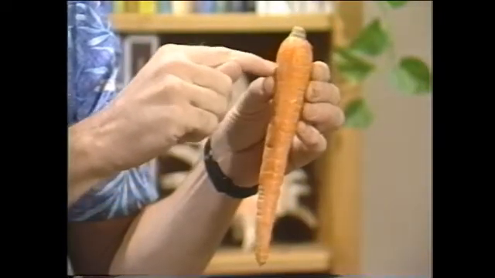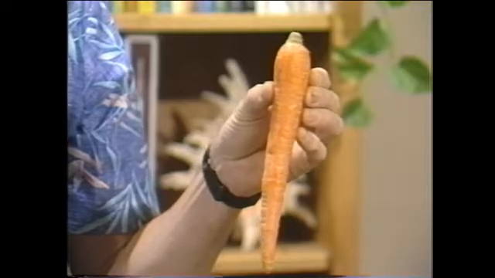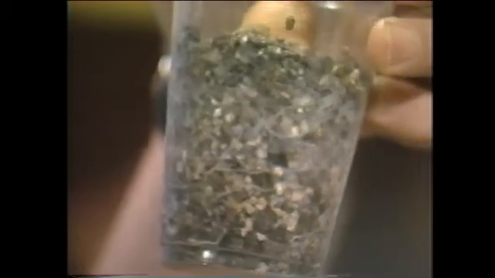If you look at this carrot, you can imagine it as a giant taproot. And if you slice off about this much carrot and place this upper part in vermiculite, you can make a very nice plant. I've had mine growing now for about 2 months, and not only does it have lots of leaves, but if you look at the root system inside the cup, you see it's quite extensive.